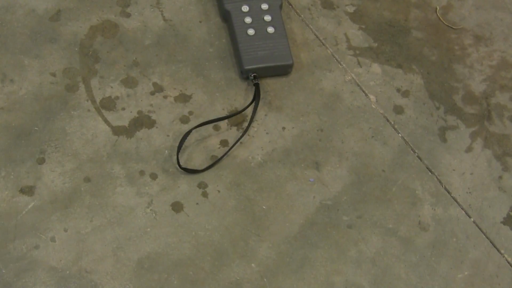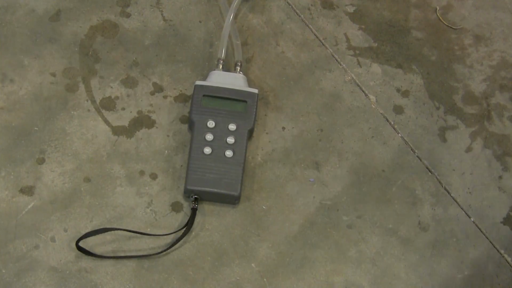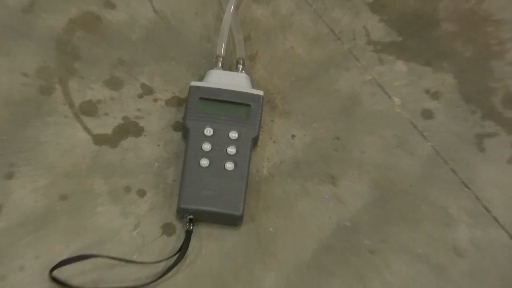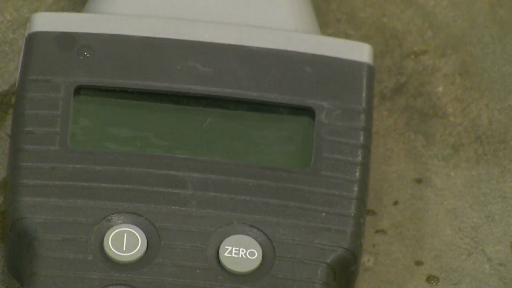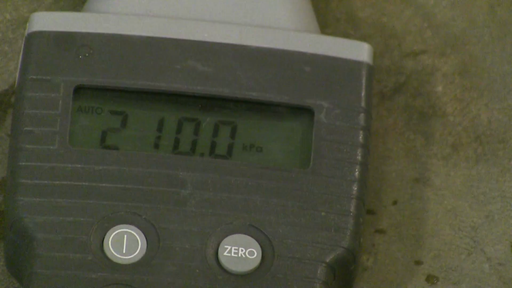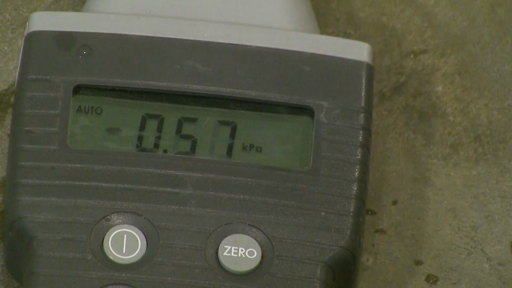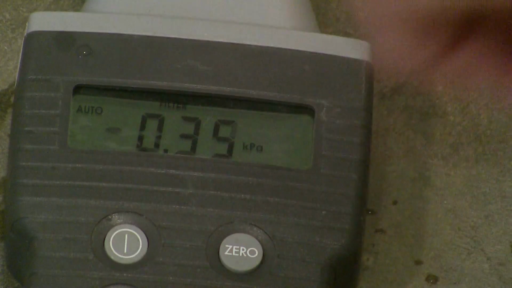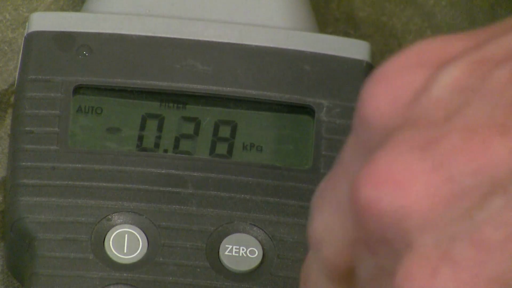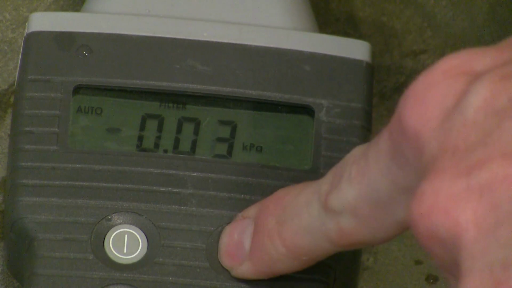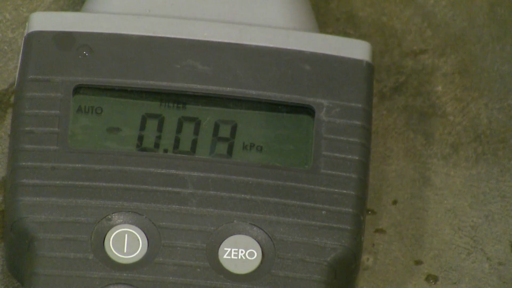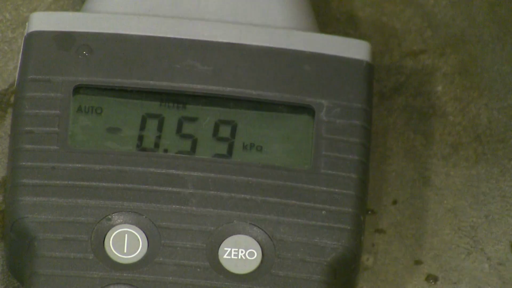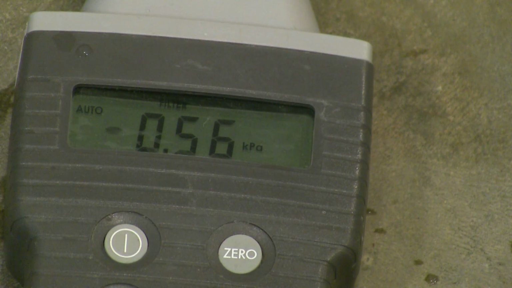We'll have a look at whether the device can be zeroed now. All right, turn on filtering, close it. It will zero. Open it. Very small loss through this fitting.